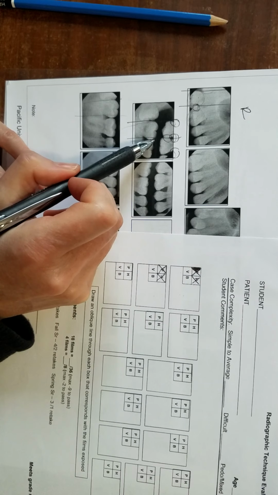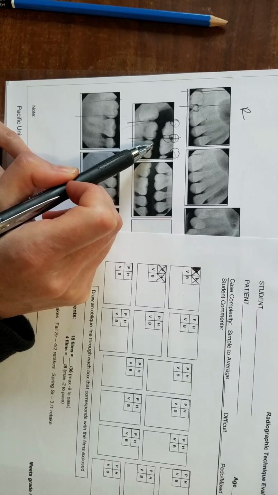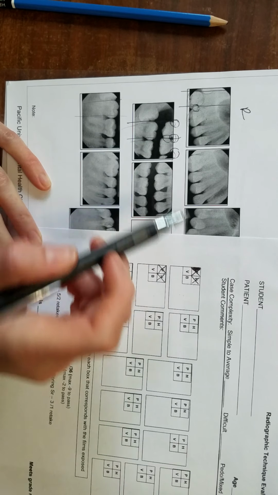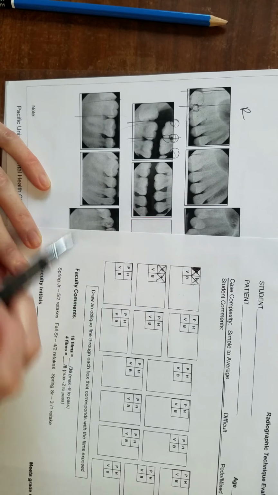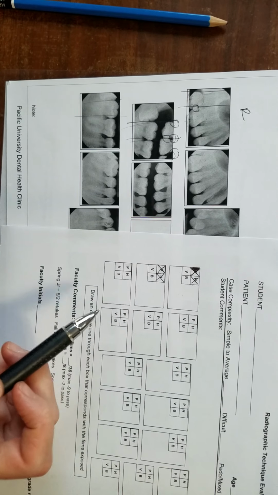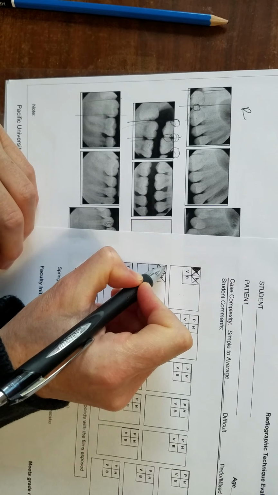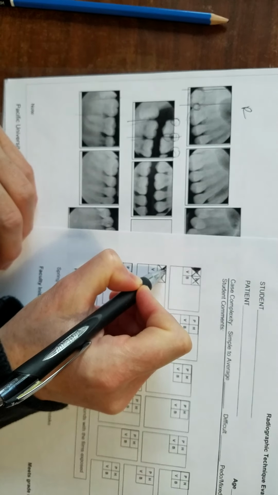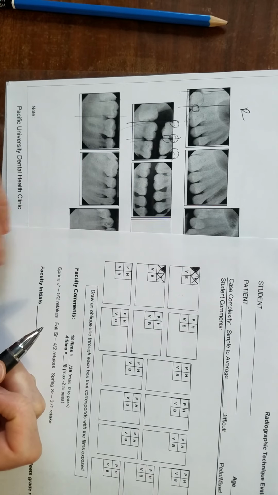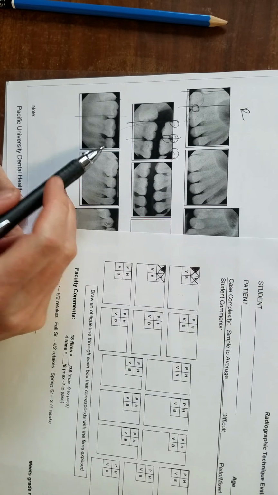And the patient isn't biting down all the way, so if they had bit down, we probably could see up there a little bit better. And we want to move it up a little bit. The patient has to bite a little bit better, and we need to move it up a little bit so that we can see that alveolar crest. And that's how you critique it.